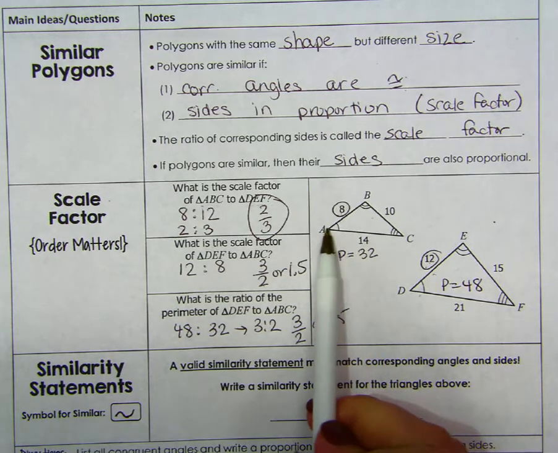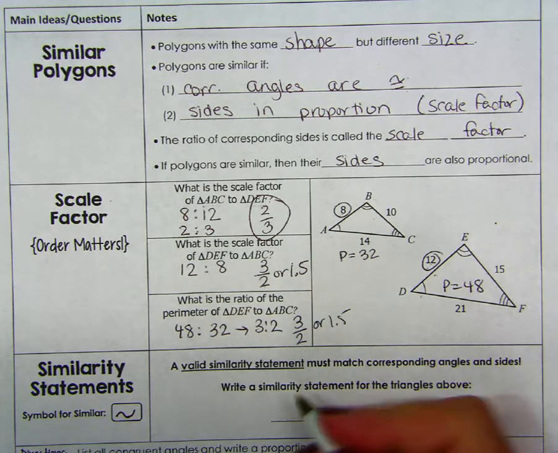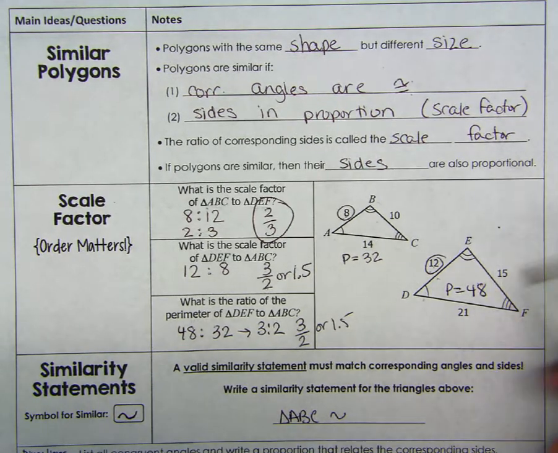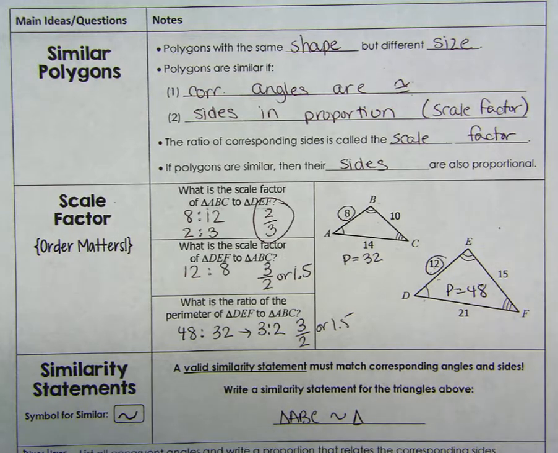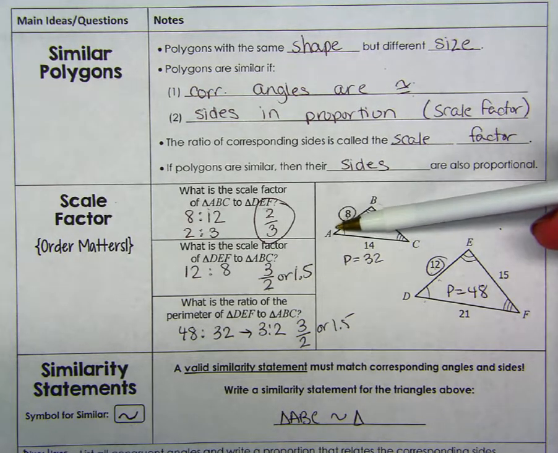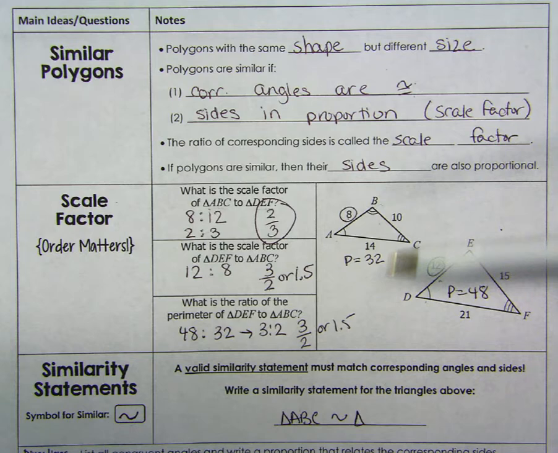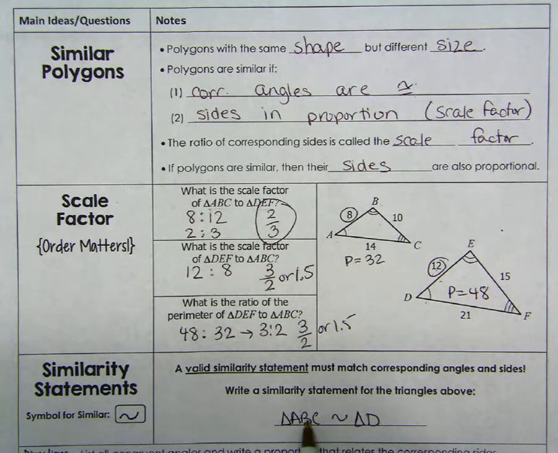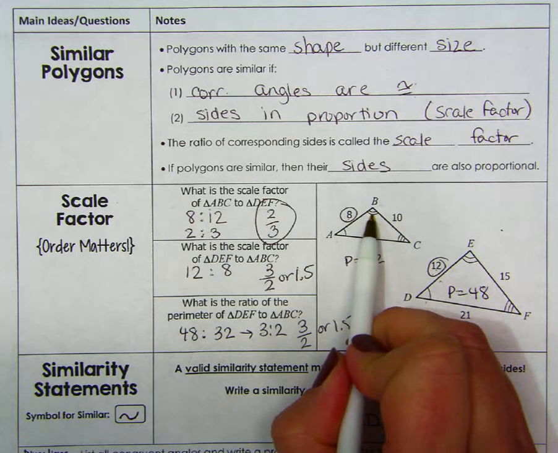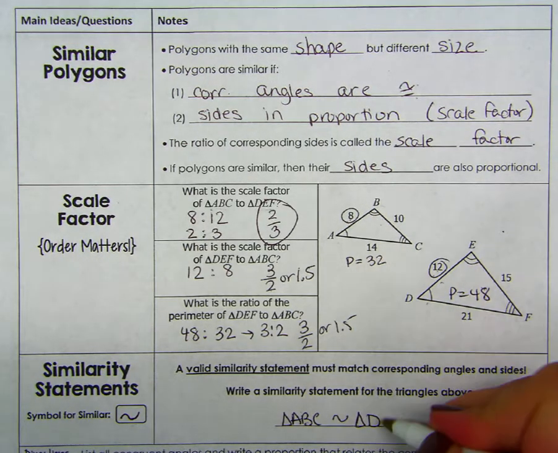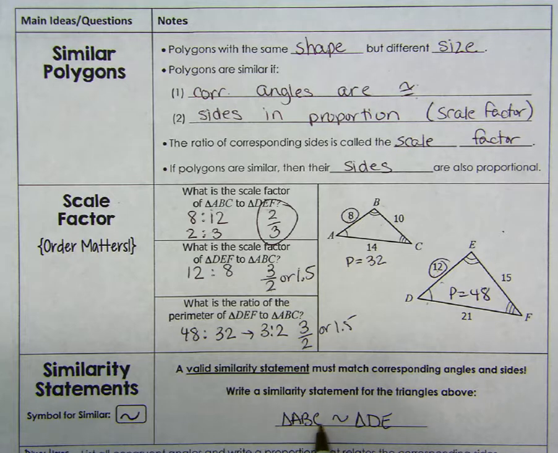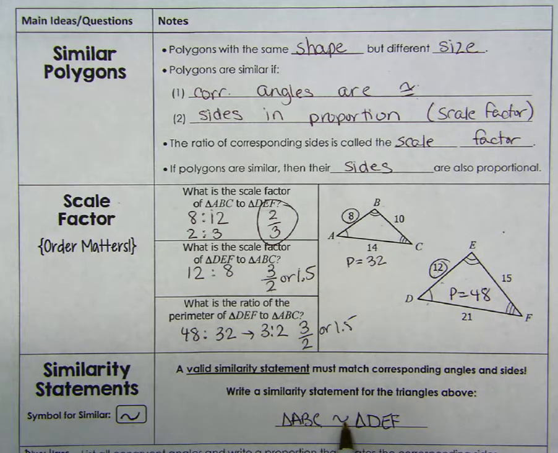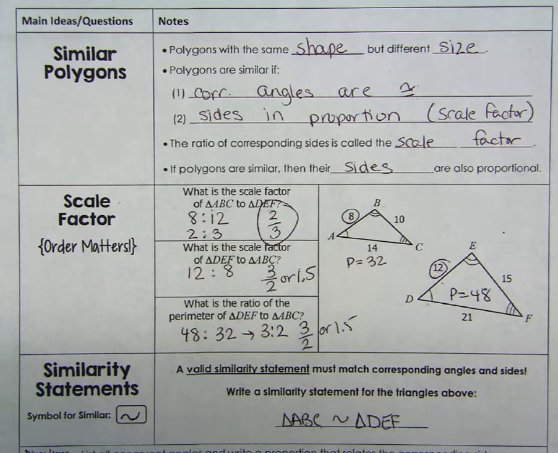So on this triangle, if I want to say that triangle ABC is similar to this other triangle, I have to be careful and I have to match things up. So if I started out with A when I was naming this first triangle, I have to start out with D in the second triangle because those angles match up. Then I went to B, which has the two arcs, and it matches up with angle E over here. And then angle C matches up with angle F. So I would have to say triangle ABC is similar to triangle DEF.